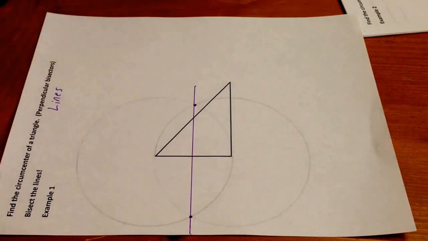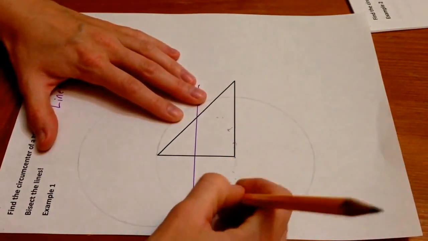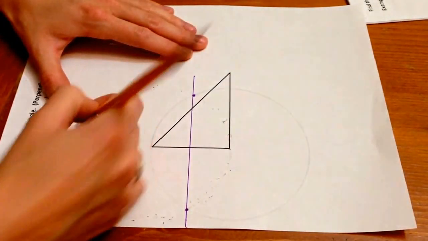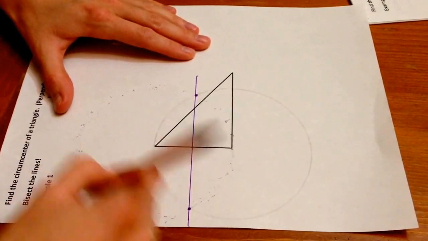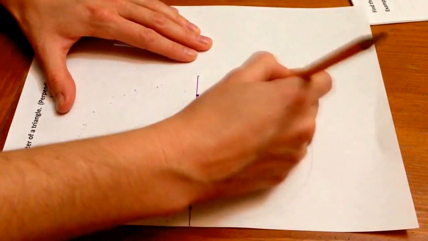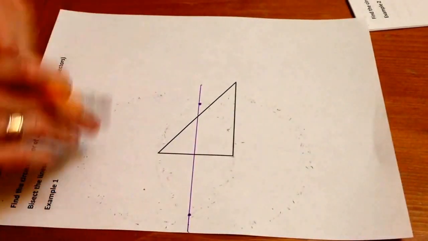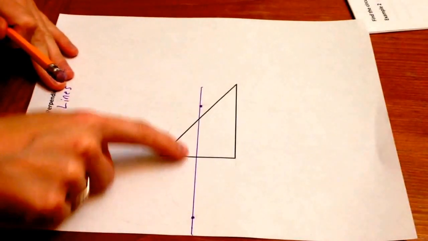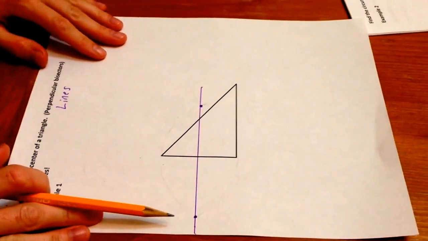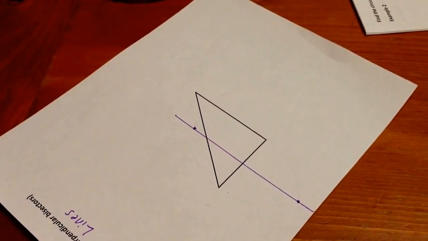Now you can just go ahead and erase those circles. We don't care about those anymore. Okay, so we bisected this side. Now we got to do that same thing to both sides. So pick another side of your triangle, and the same thing.